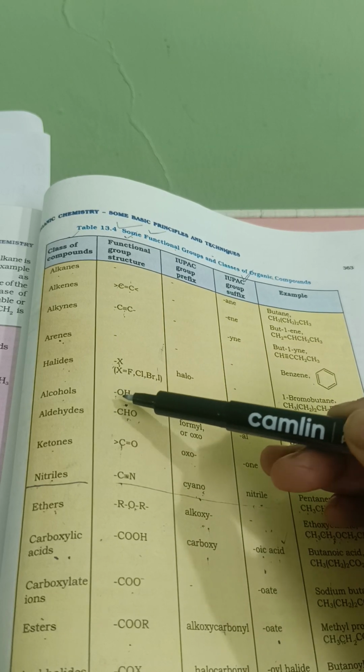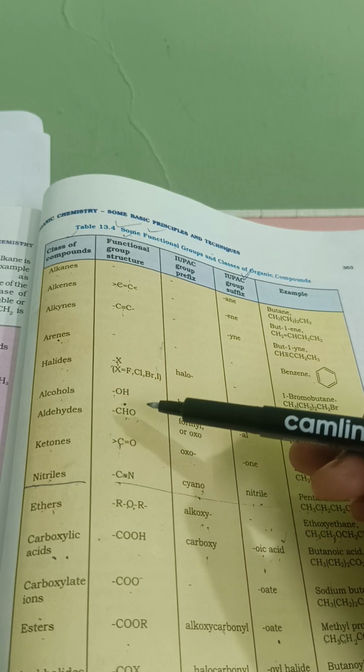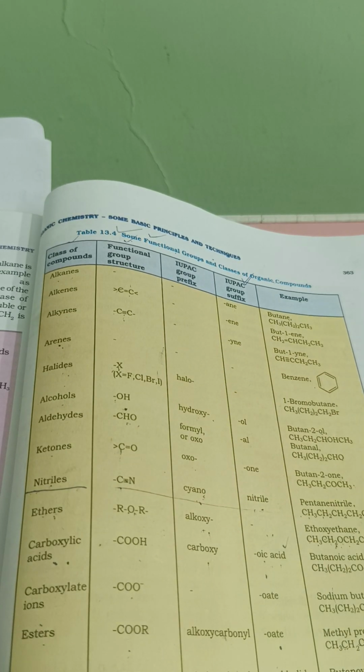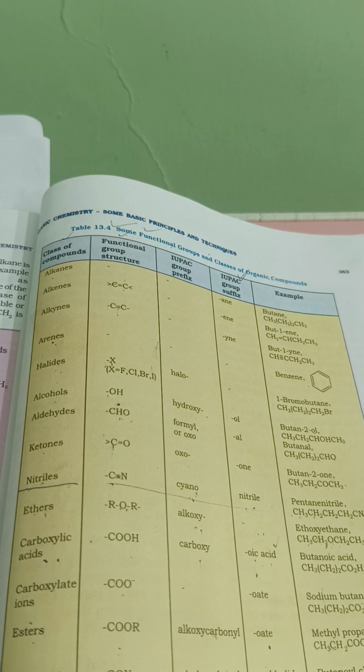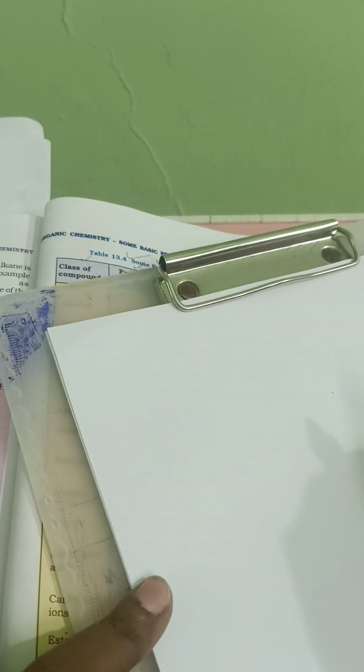Beside this bond, substituents are present. Those substituents may be alkyl groups or phenyl groups. I told you in the previous class what are alkyl groups and what are aryl groups, that is phenyl groups.